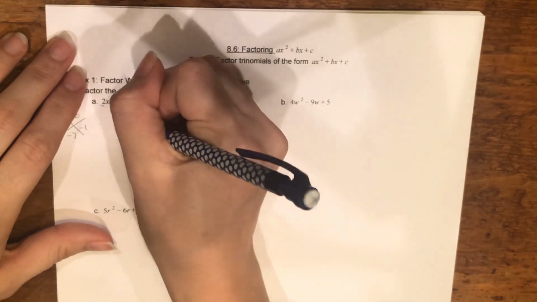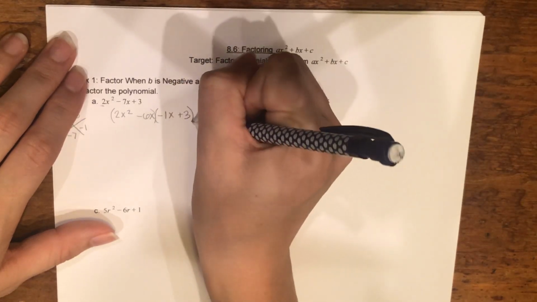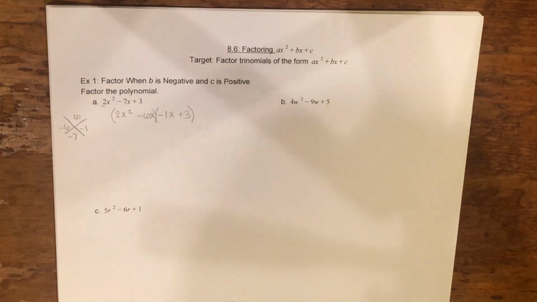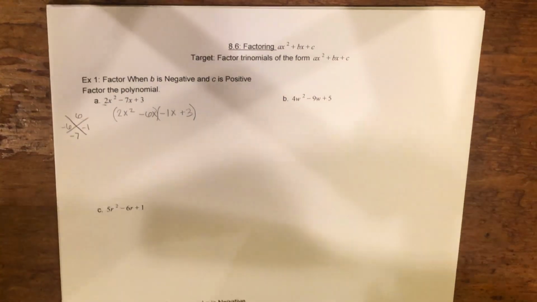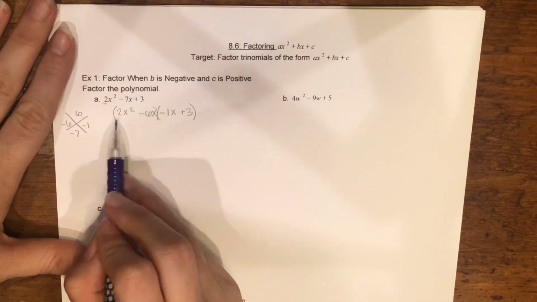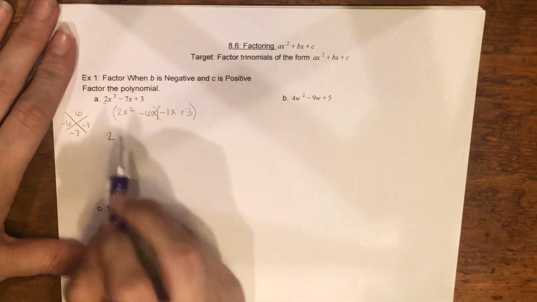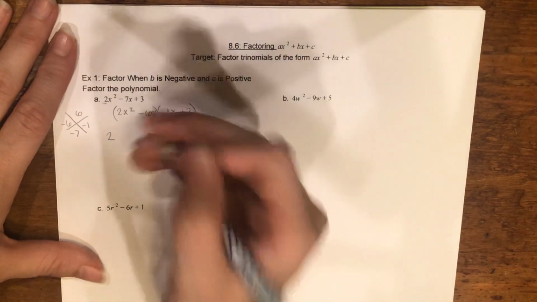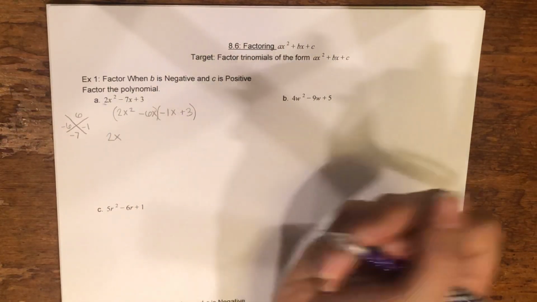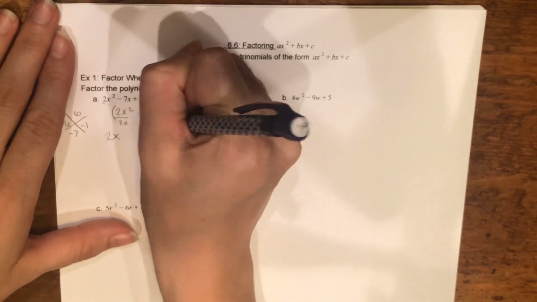Okay, next step then, we're going to put parentheses around the first two terms and then parentheses around the last two terms. Okay. Next step, we look for the greatest common factor. Okay, so between 2 and 6, I can take out a 2. And then I have an x squared and an x, so I can also take out an x. So that means I'm going to divide each term then by 2x.